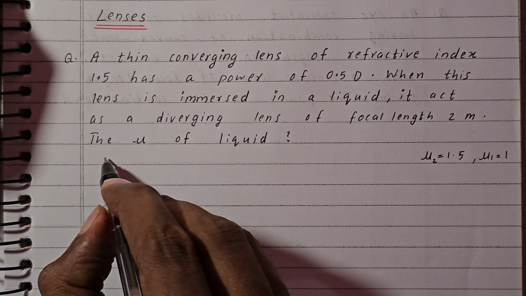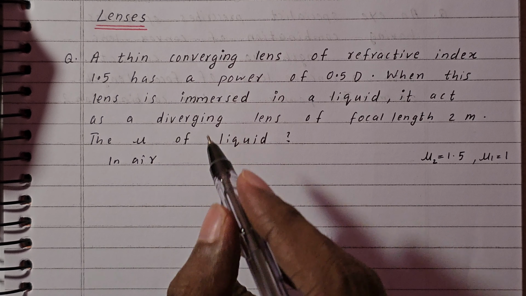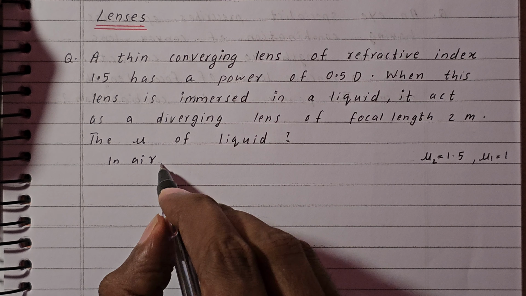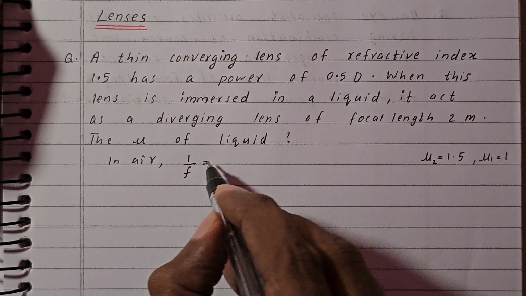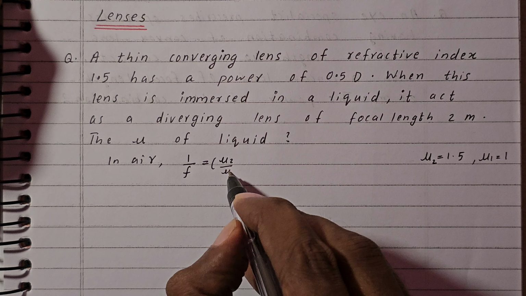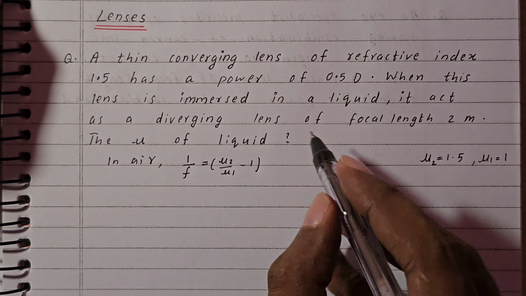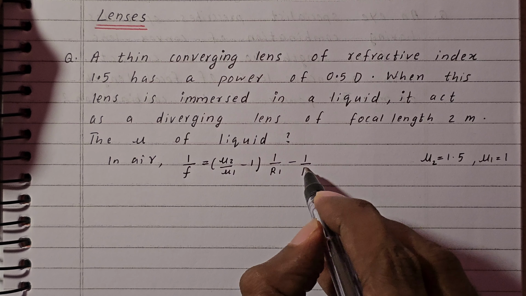So in air, our equation is 1 upon f is equal to mu 2 by mu 1 minus 1 times 1 upon r1 minus 1 upon r2.